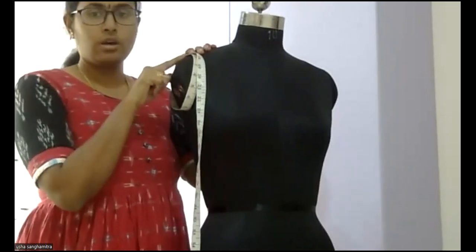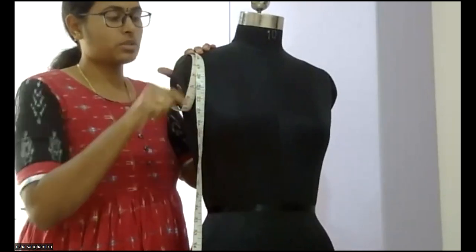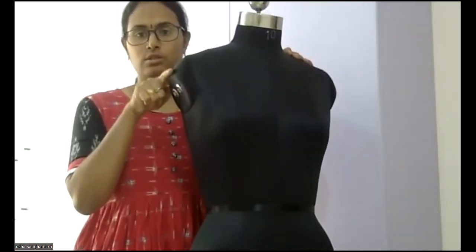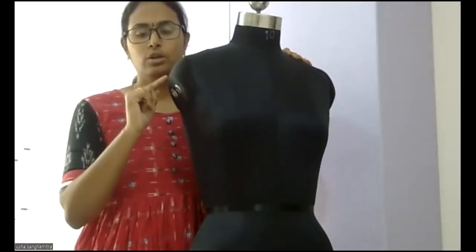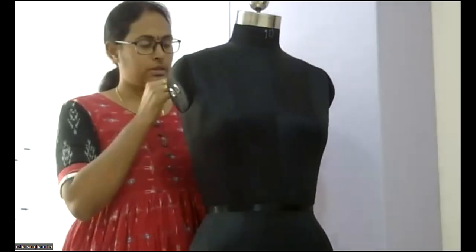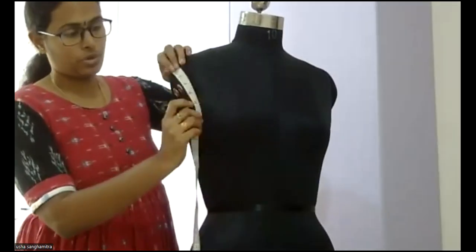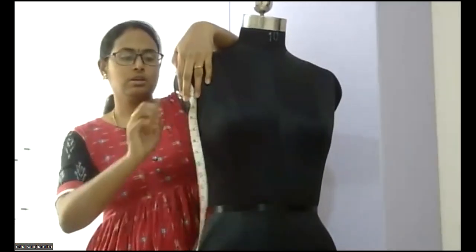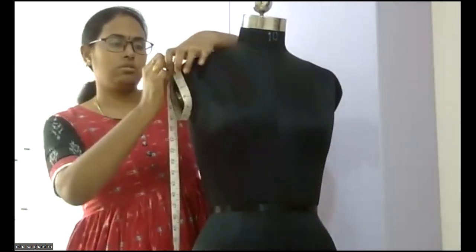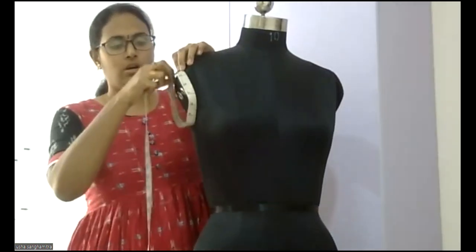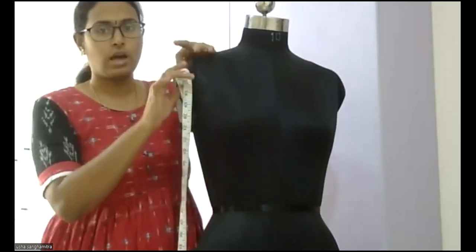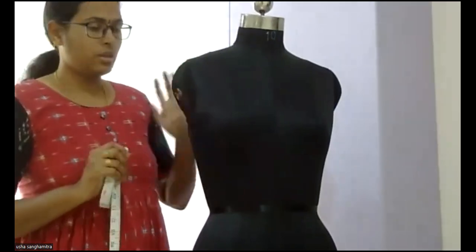So here, I'm getting 16. This is the armhole. Arm round is nothing but, here you can see this small bumpy thing, right? This is the bicep. So this round you have to take. That is the arm round. Here it is a little bit difficult to take this round for this mannequin. So like this you have to take. Okay, so this is the arm round, armhole.